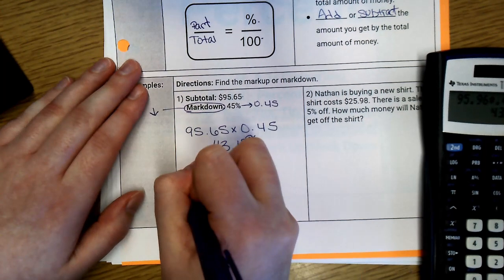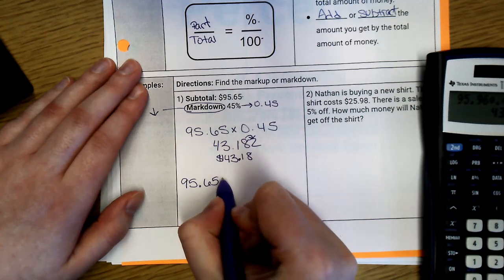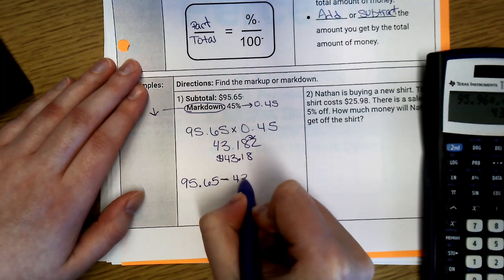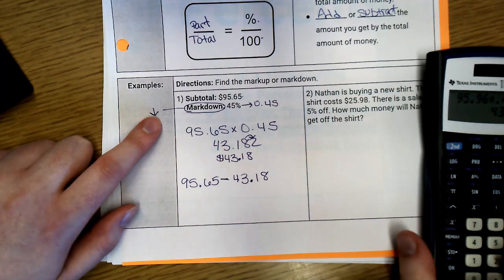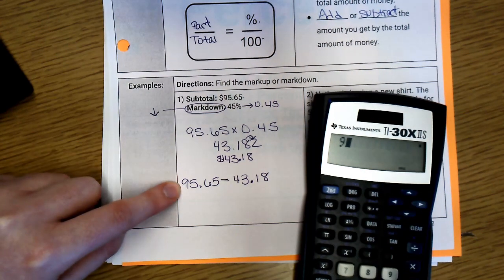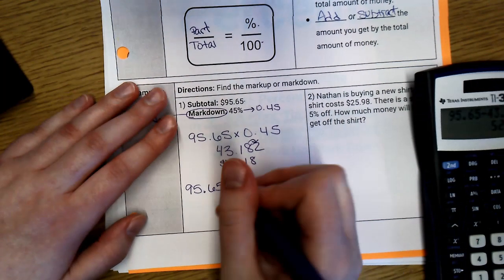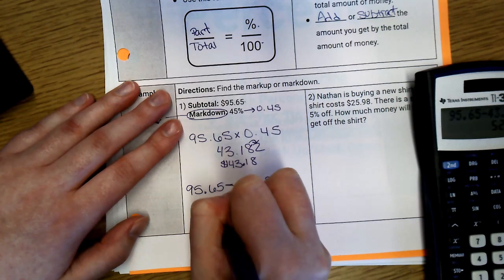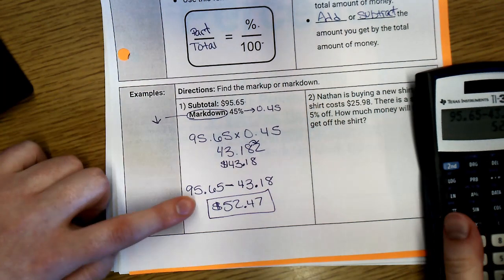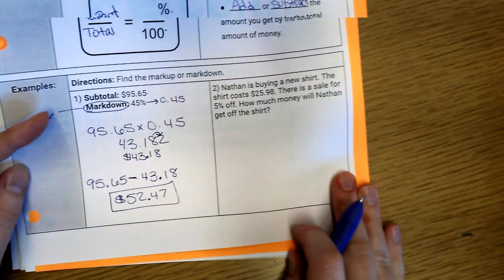So I now need to take my price, $95.65, and subtract the amount I just got, the 43.18. Because it is a markdown, a decrease in price, I am subtracting. So $95.65 minus $43.18 gives me $52.47. So this is the amount of the price for the new thing after we mark it down.